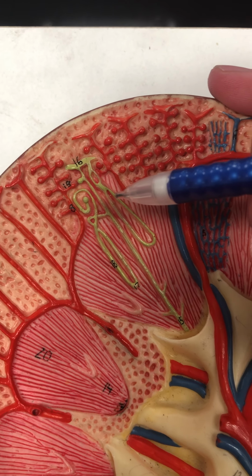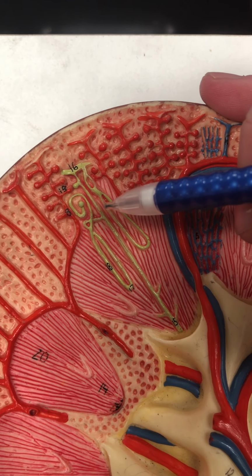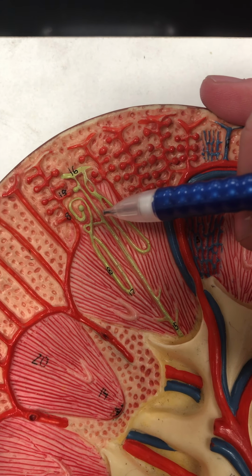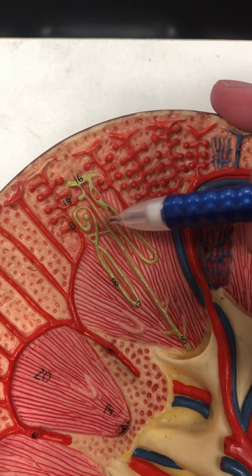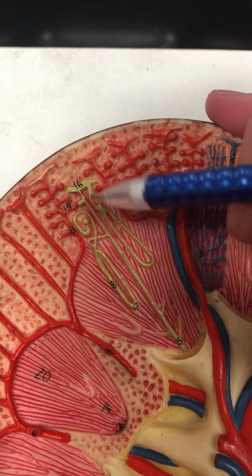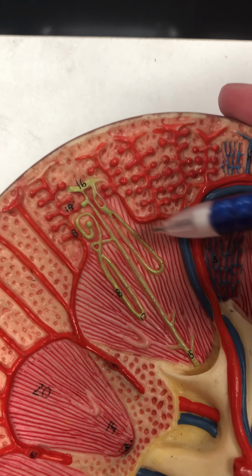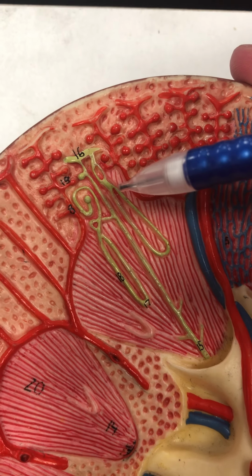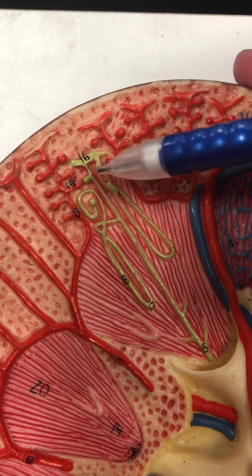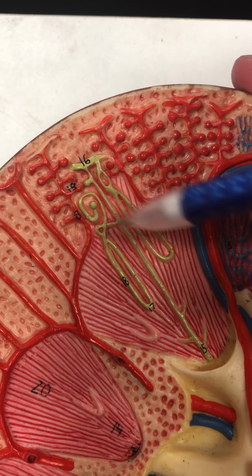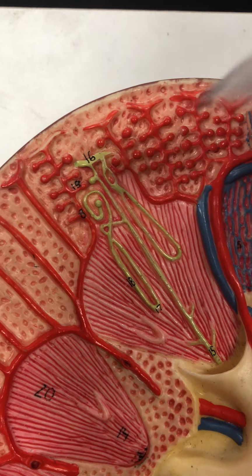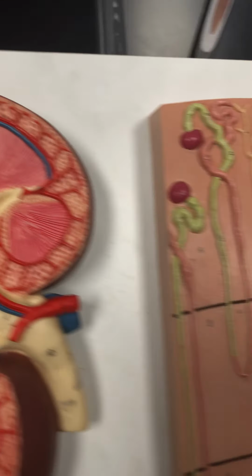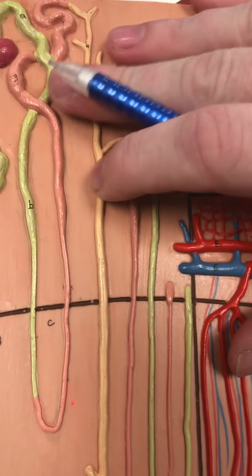Each kidney has millions of nephrons, and each nephron works independently of other nephrons to filter that blood to make the urine. Okay, so it's showing one nephron here, sort of in the tissue of the kidney. So we're going to take that one nephron and magnify it so we can see the parts of that nephron better. Okay, and that's what we're seeing here.